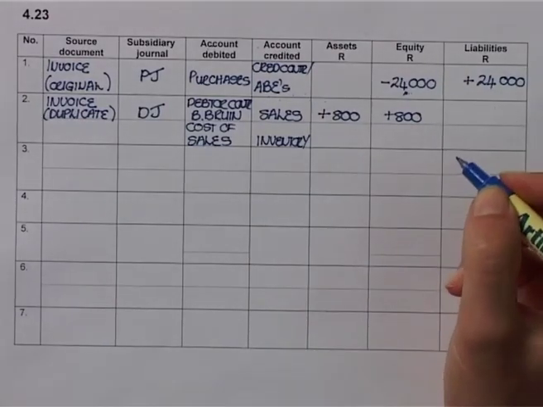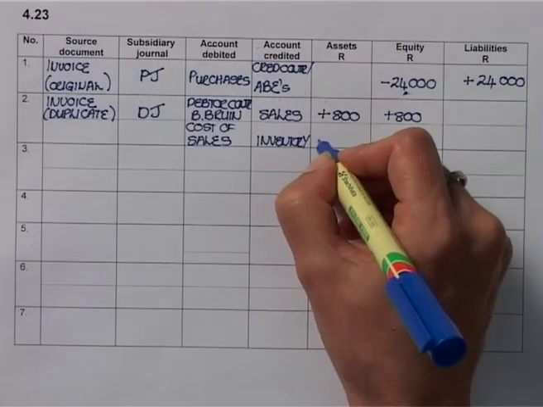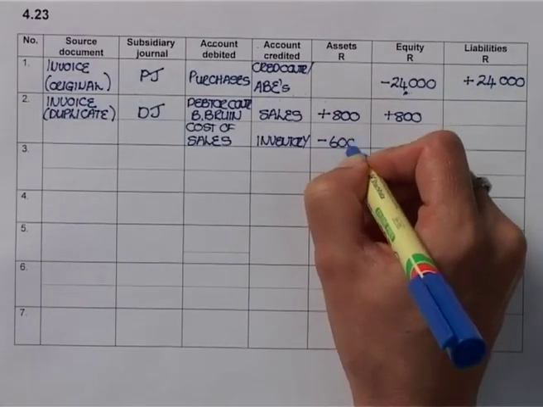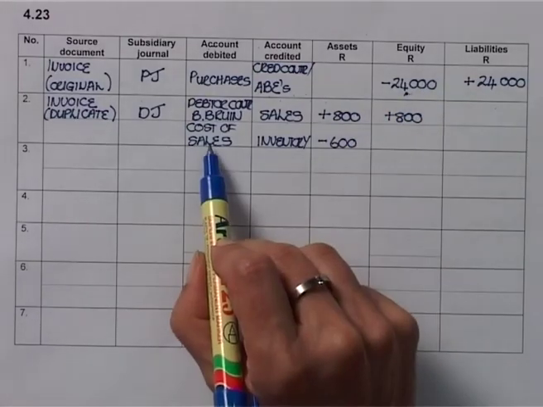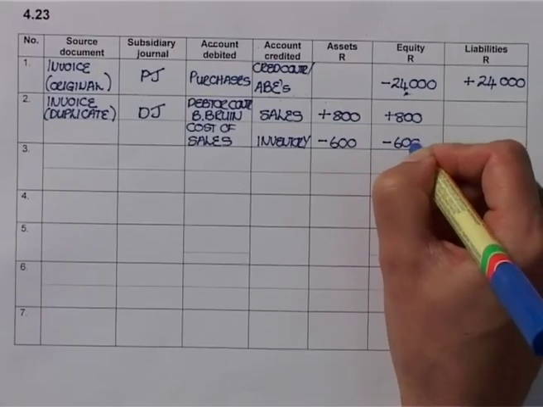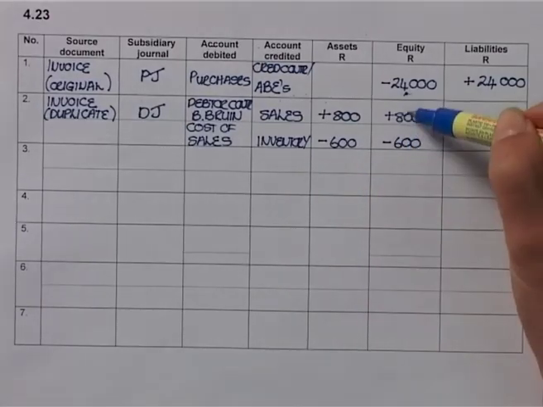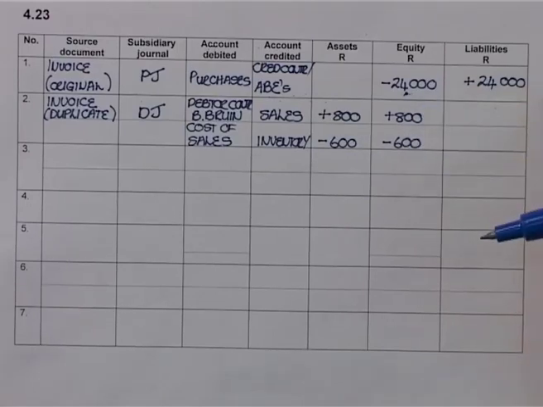The cost price of this transaction was given as 600 Rand, so our inventory will decrease with the 600 Rand. And our equity item, cost of sales, will decrease our profits with 600 Rand, resulting in our profit being accounted for under equity, the difference between the sales and the cost of sales.